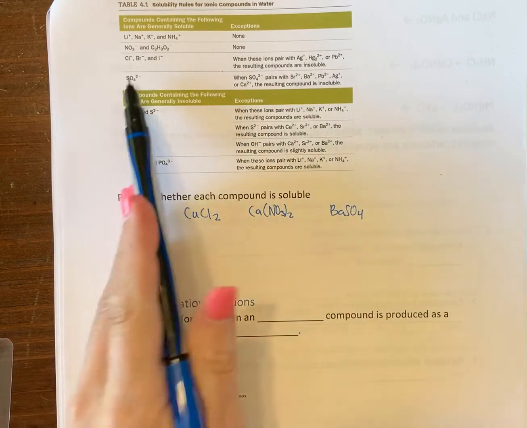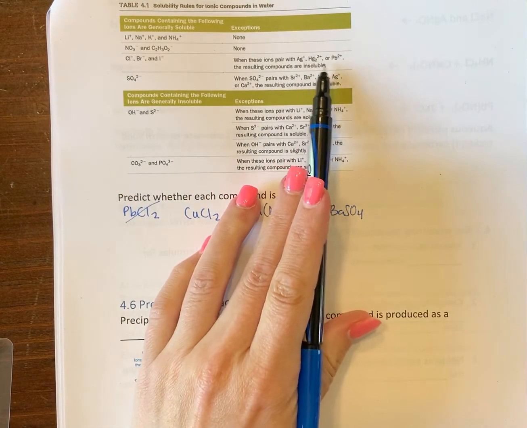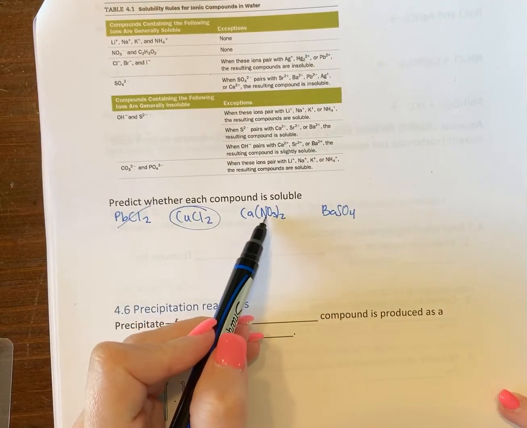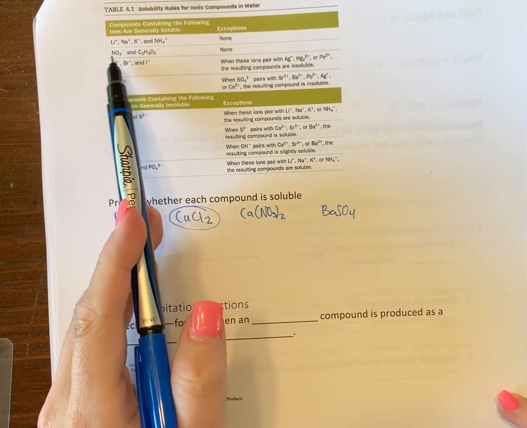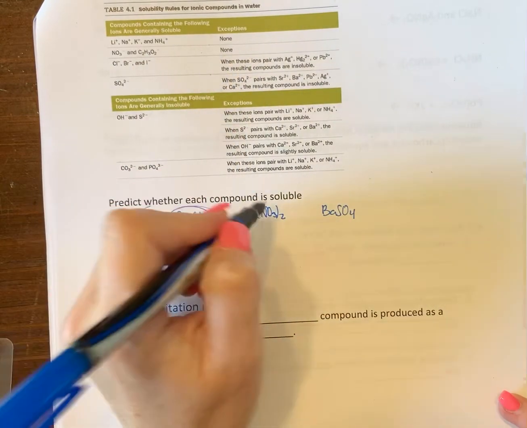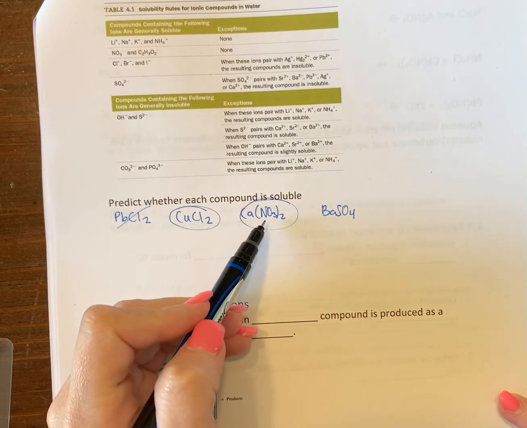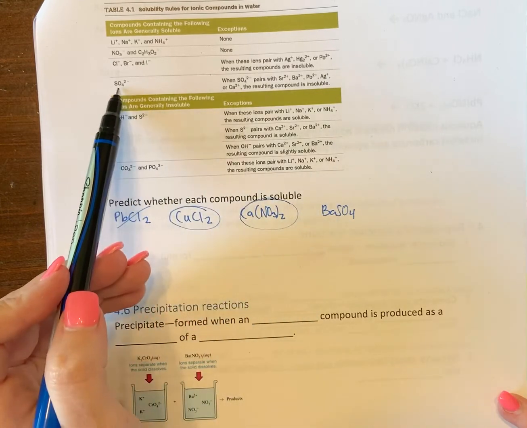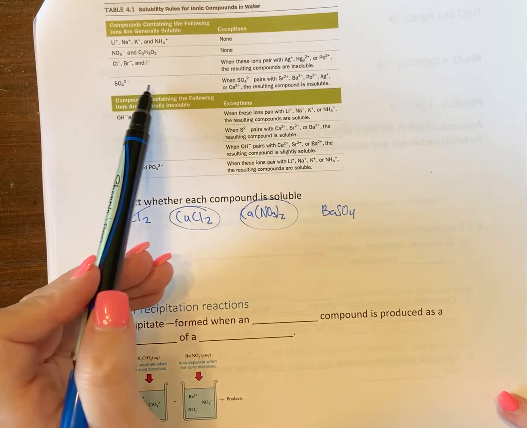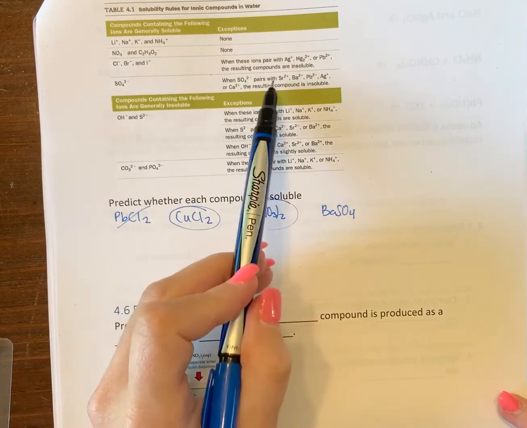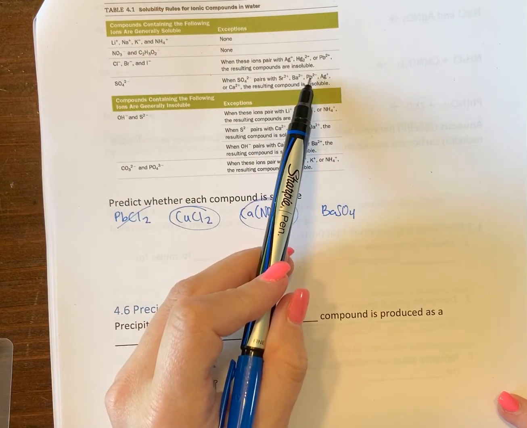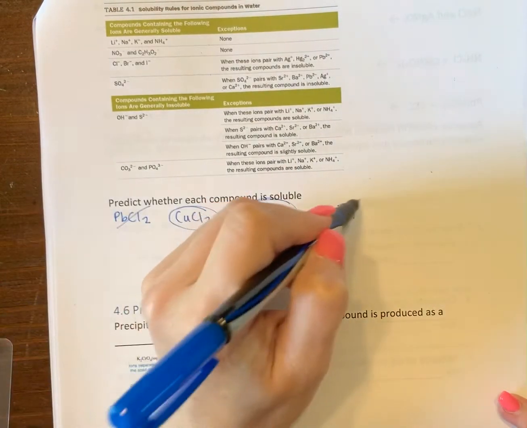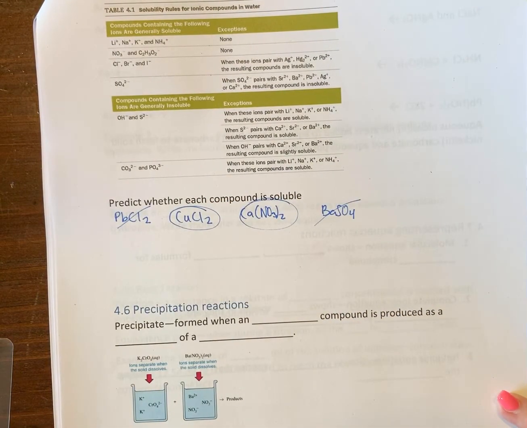Copper 1 chloride. Chlorides are soluble unless it's paired with one of those. Yes, it's soluble. Calcium nitrate. Nitrates, always soluble, no exceptions. Barium sulfate. Sulfates, yes, they're soluble unless they're with strontium, barium, lead, silver, or calcium. There's barium, so not soluble. Let's try some more.